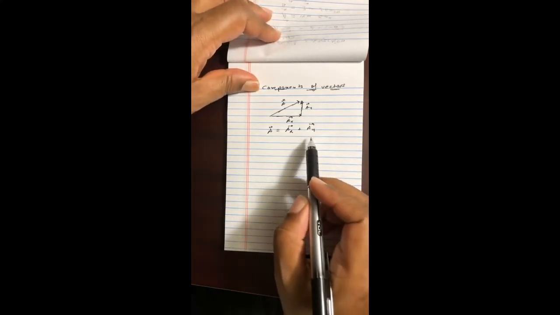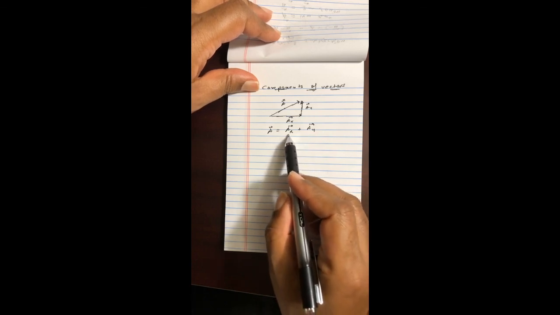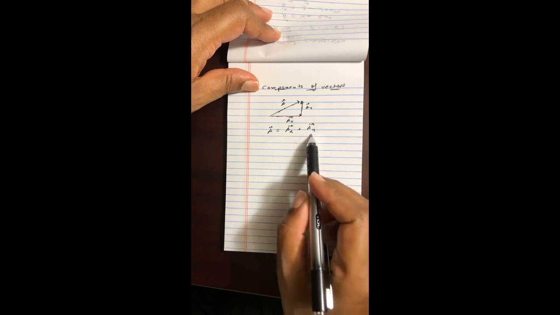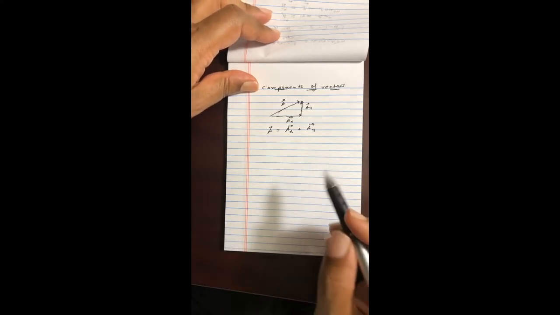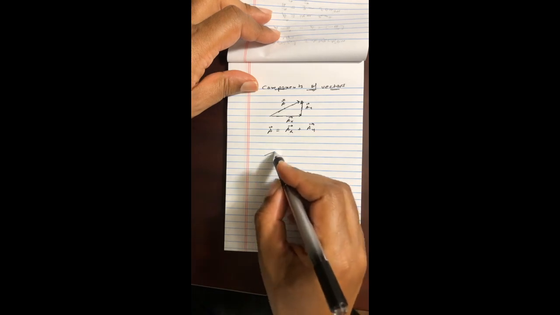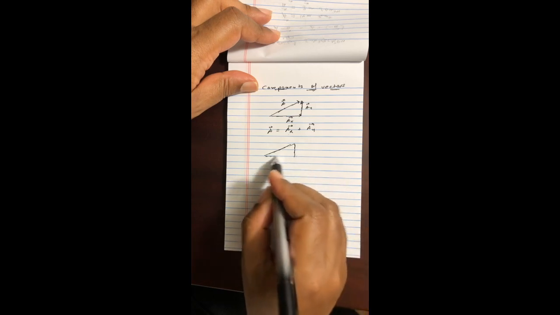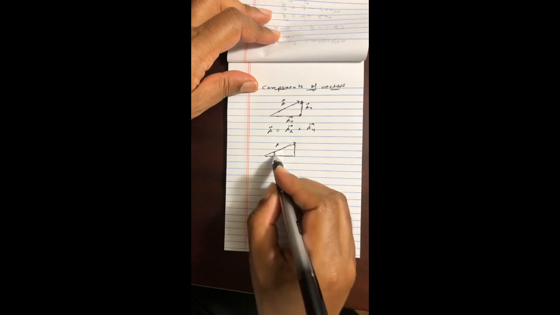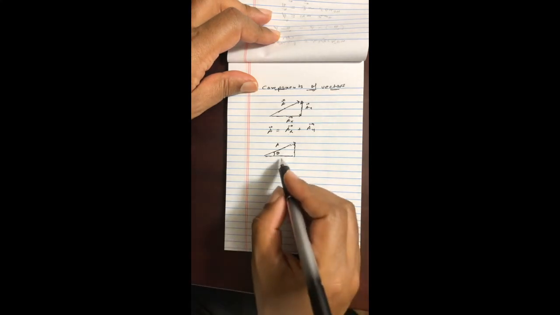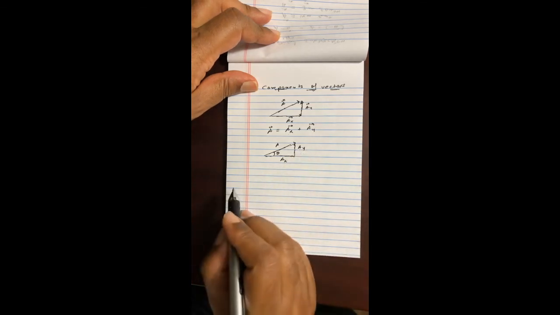These two vectors are called the components of a vector. They're called the x component or horizontal component, and this is called the y component or the vertical component of the vector. So now let's try to relate these components with the magnitude and direction. Suppose we have this vector, its length is A and its direction is theta. And of course this will be the horizontal component AX, this will be the vertical component AY.